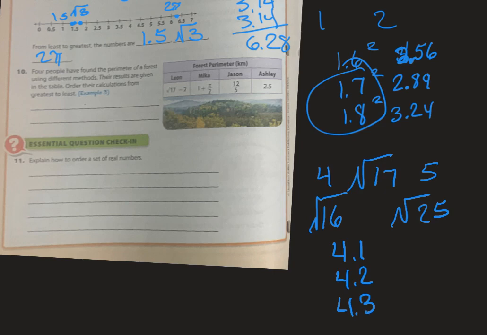So what's 4.1 squared? 16.81 is what I got. Oh, wow. And then 4.2 squared is 17.64. So it falls right between these two, right? 41 times 41 is 1,681.